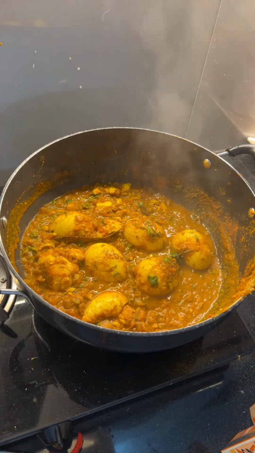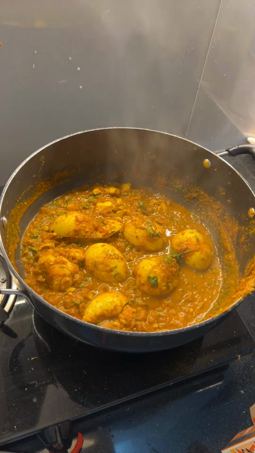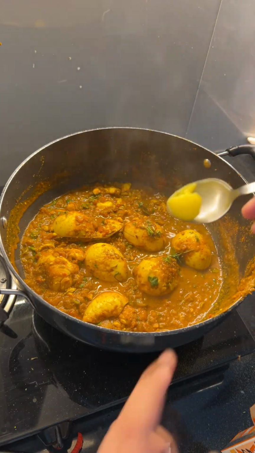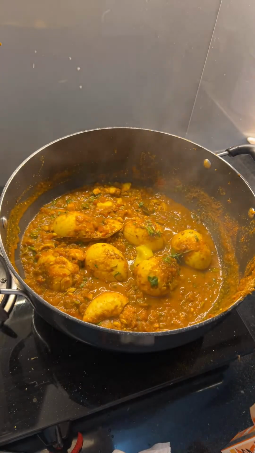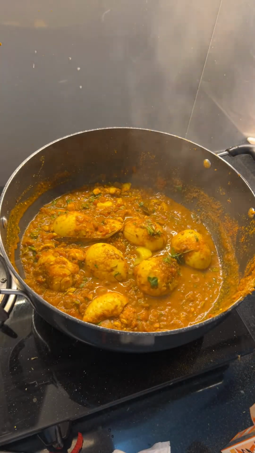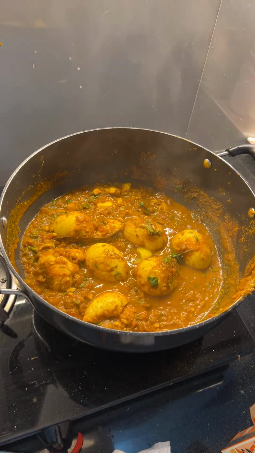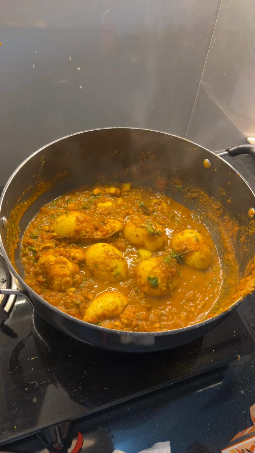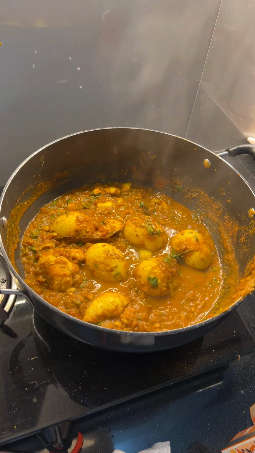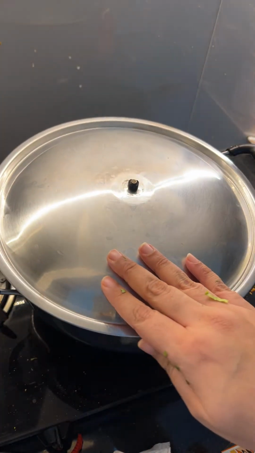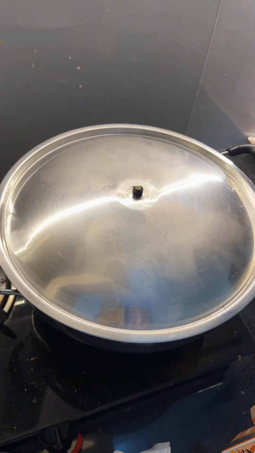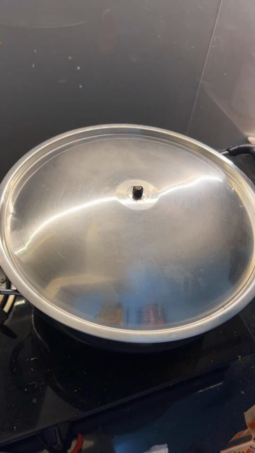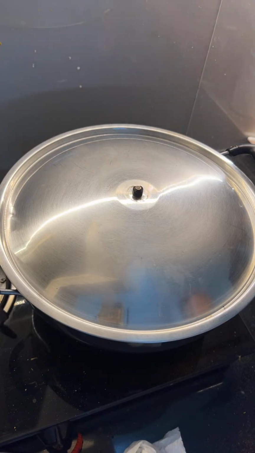What I'll do is I'll just add this much of ghee or clarified butter. You can add butter also. The butter with the eggs is like a match made in heaven. I'll cover it for a minute. You saw how I did not spread the clarified butter because it will get melted into the curry.